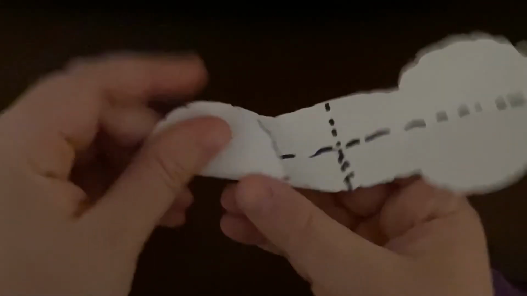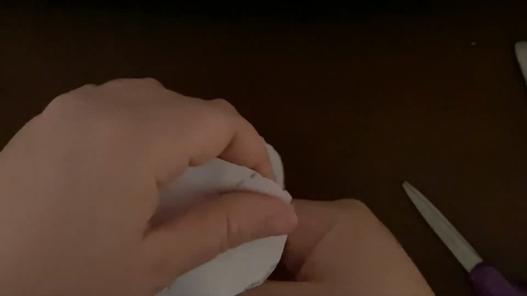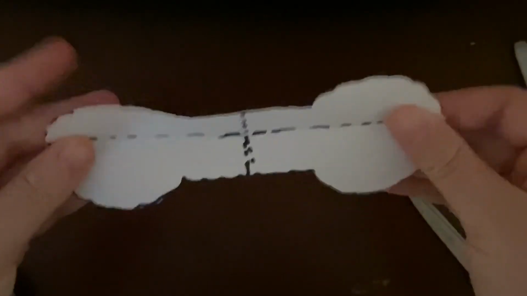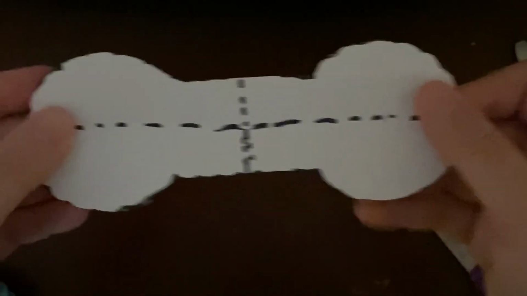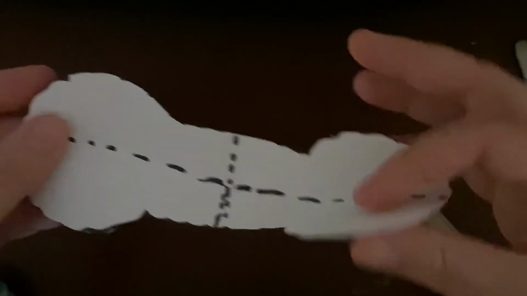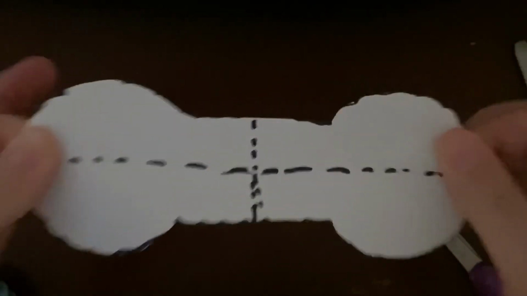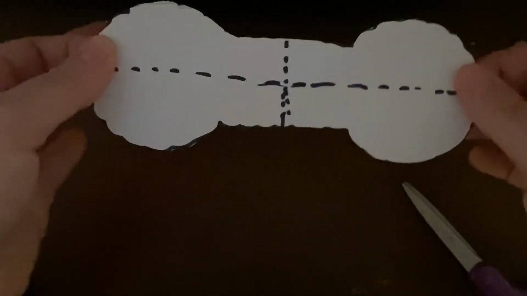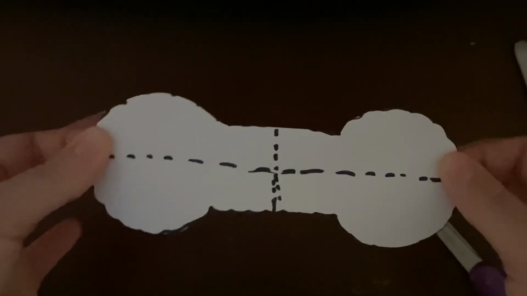Now, you can try folding it other ways, but as you can see, there's no way for me to fold the entire object in half so that it matches besides those 2 ways. So the horizontal way and then my vertical fold that I did. And so those are the only 2 lines of symmetry that I have for this object. Your object could have 3 or 4 or 20. Your object could have a lot of lines of symmetry.